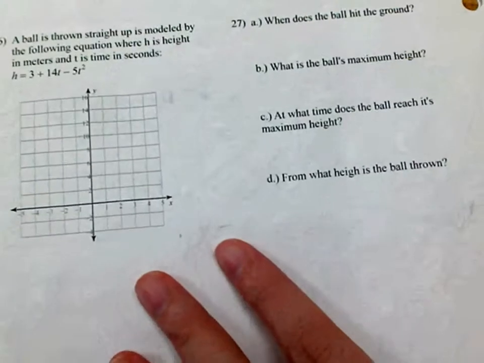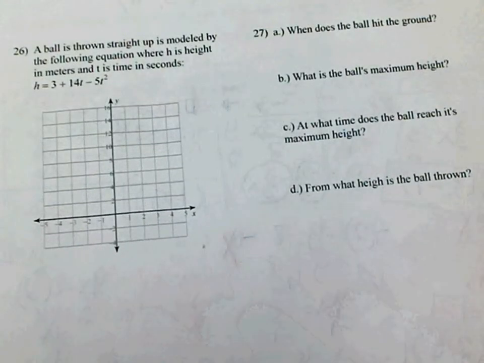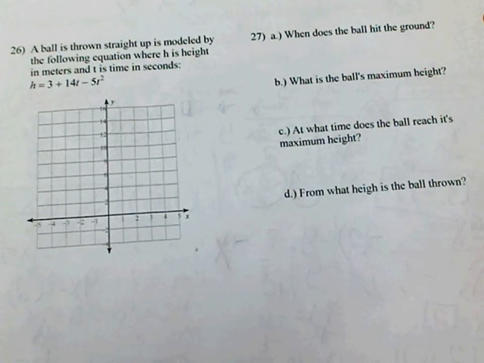All right, let's look at 26 and 27. They're all kind of one question. A ball is thrown straight up, modeled by the function where h is height in meters and t is time in seconds: h equals 3 plus 14t minus 5t squared.